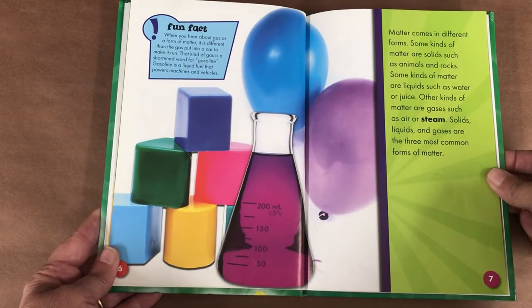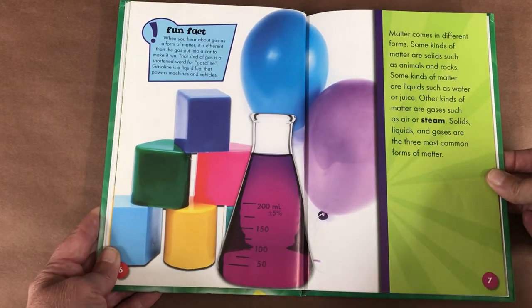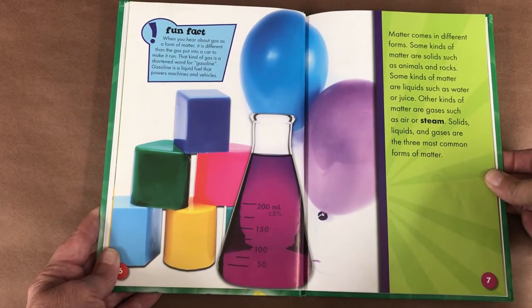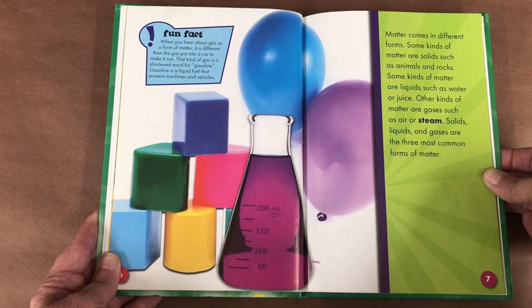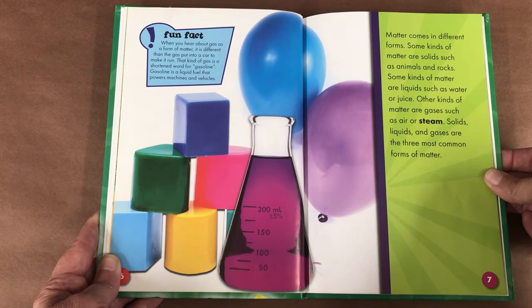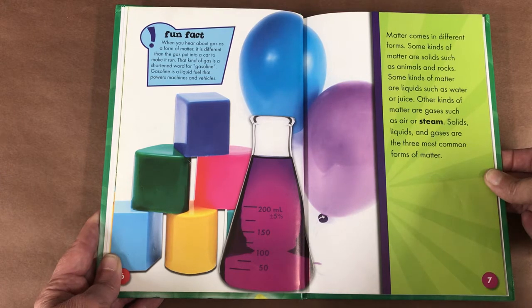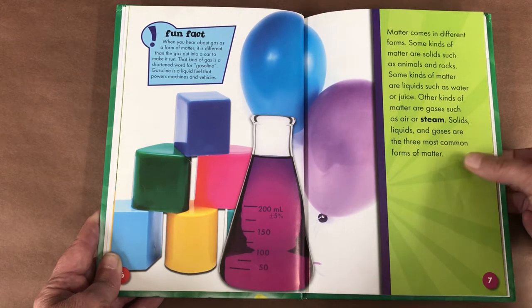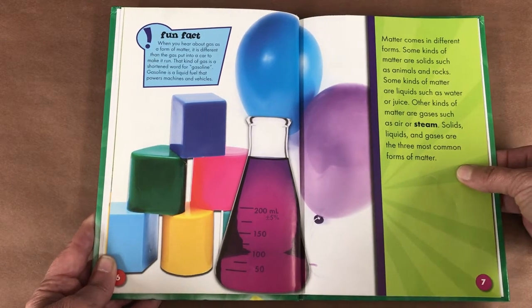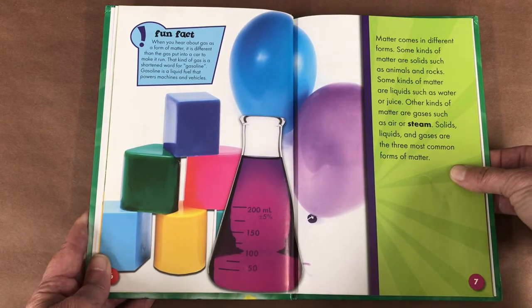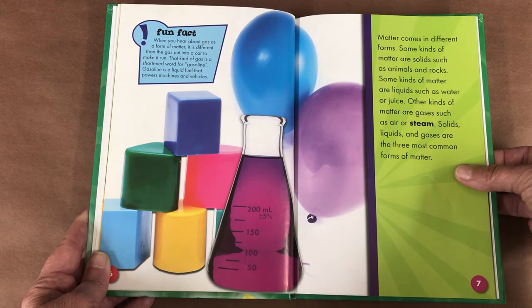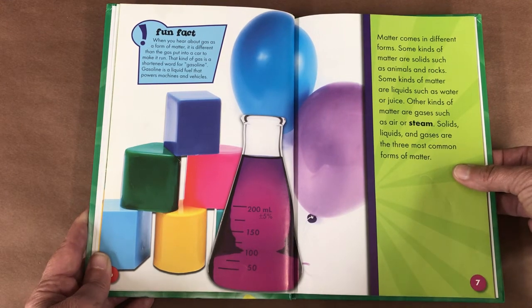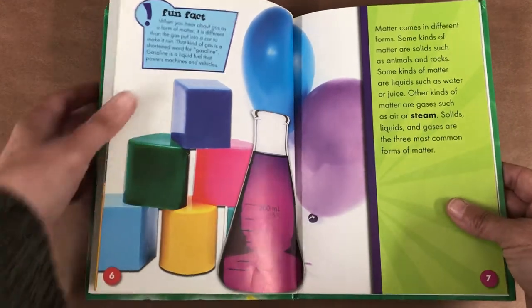Matter comes in different forms. Some kinds of matter are solids, such as animals and rocks. Some kinds of matter are liquids, such as water or juice. Other kinds of matter are gases, such as air or steam. Solids, liquids, and gases are the three most common forms of matter.